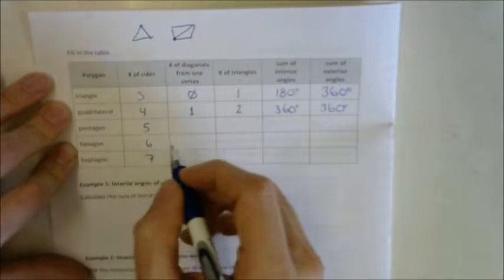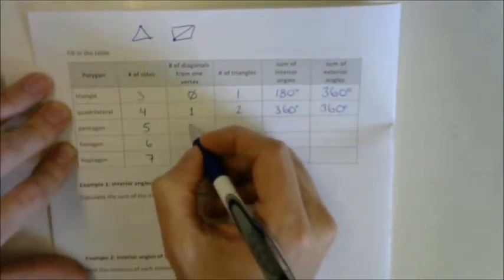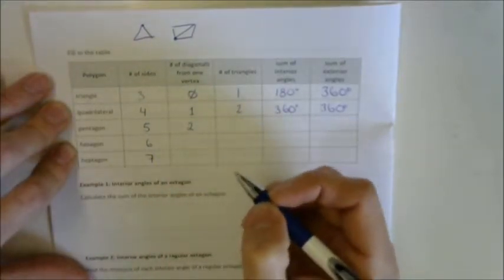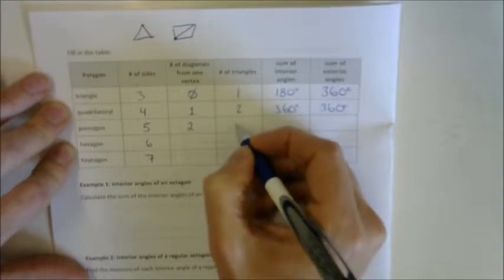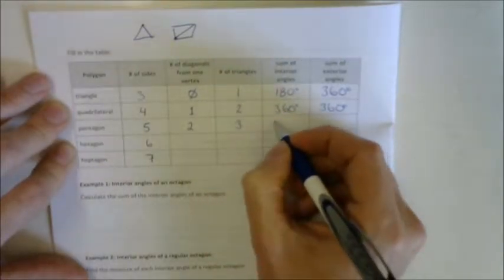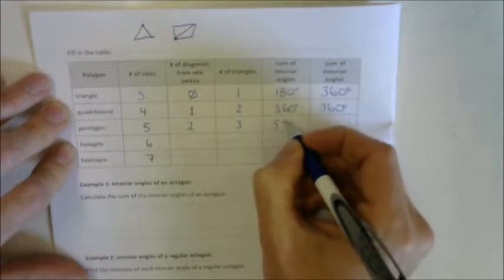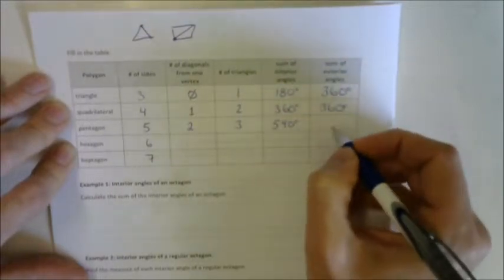Good. Pentagon. Number of diagonals? We did this earlier. We drew 2. How many triangles did we create? 3. And the sum of interior angles? 540 degrees.